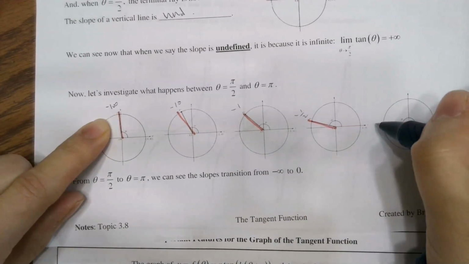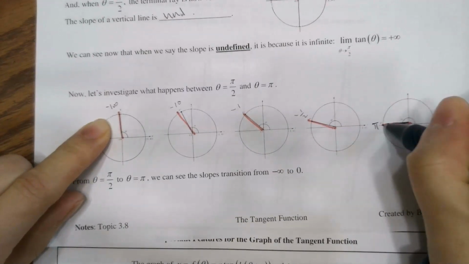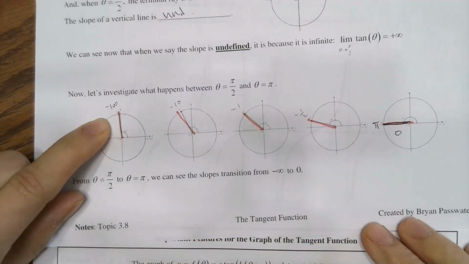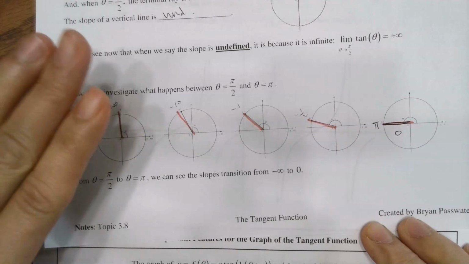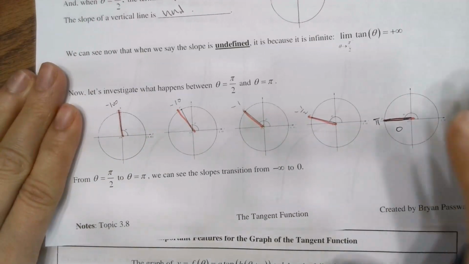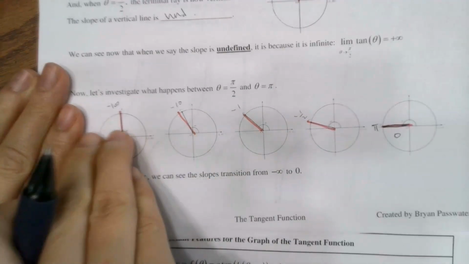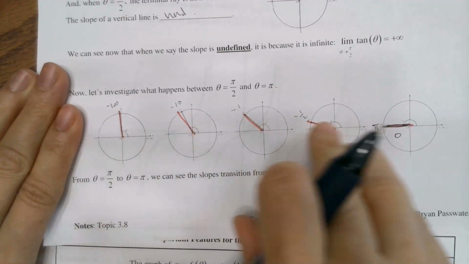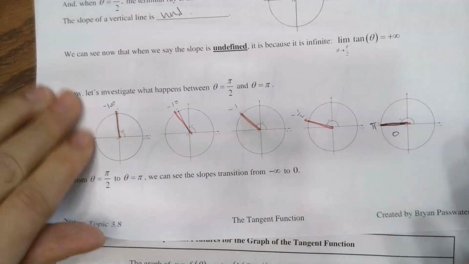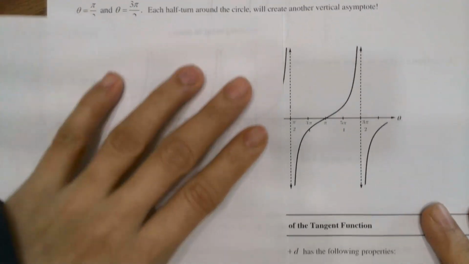And then when it reaches pi, what's the slope at pi? 0. So from pi over 2 to pi, it goes from very negative to closer to 0. Go back over here.